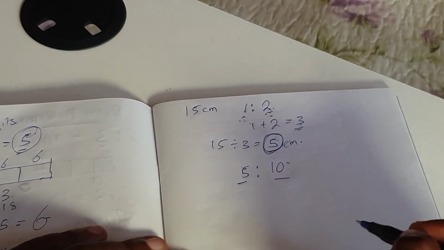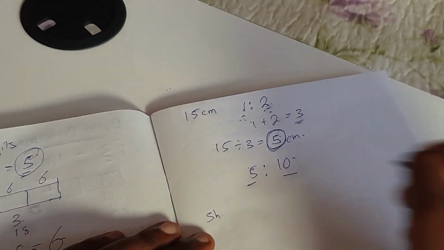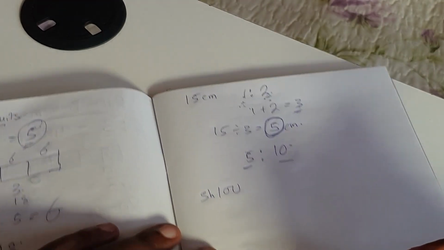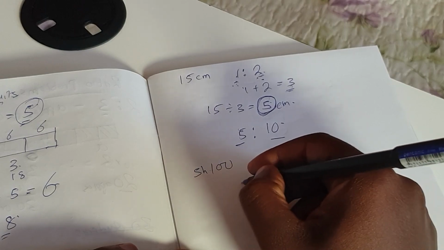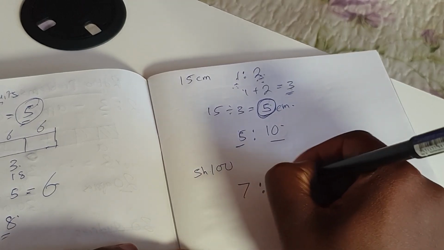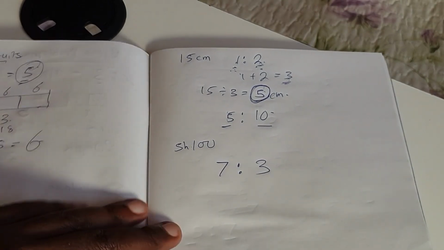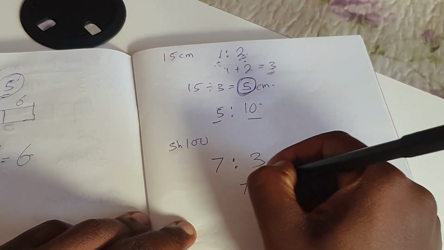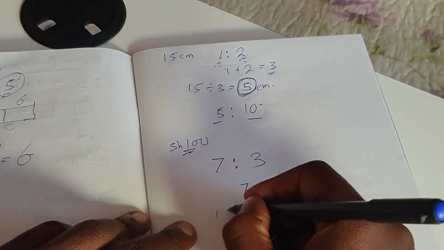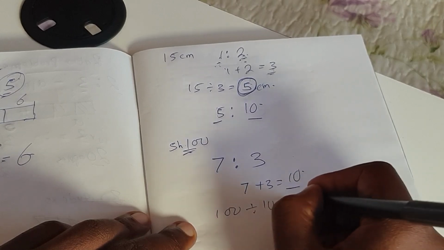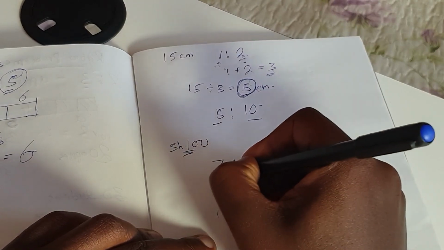Another example, imagine you are to share 100 shillings in the ratio 7 to 3. That's the ratio we are sharing our money. So again, total number of units, 7 plus 3, 10. And then we share this 100 shillings among the total units. 100 divided by 10, which is equal to 10. So now 10 we multiply by 7.